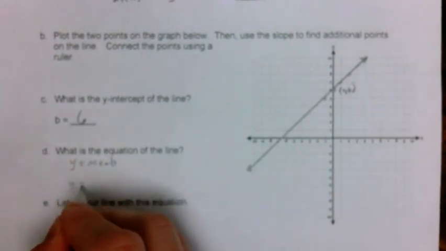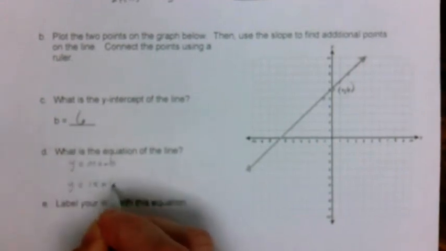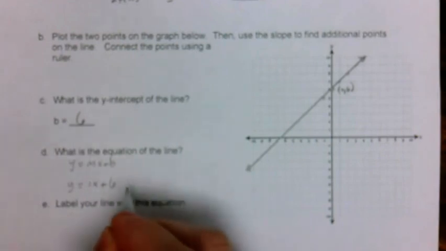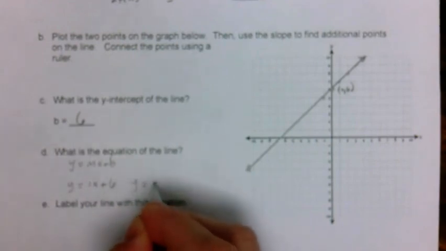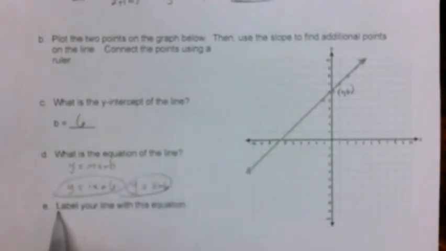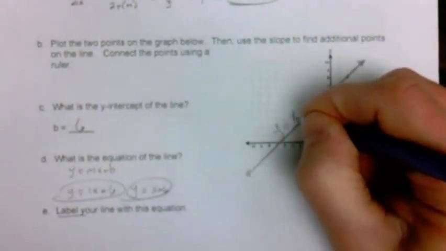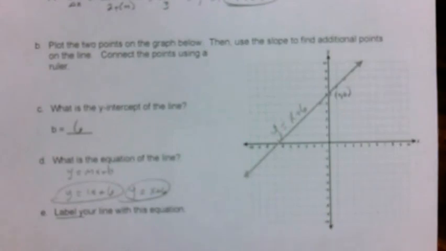So y equals, the slope is 1, so I can put 1x plus b, which in this case is 6. y equals 1x plus 6, or I could simply write that y equals x plus 6. Either one of these would be a good equation, and now I'm going to label my line with that equation. y equals x plus 6.